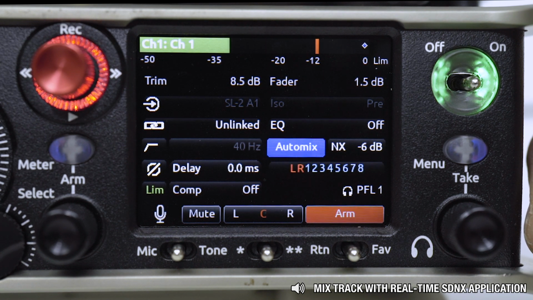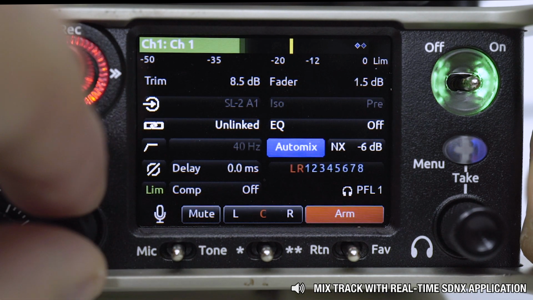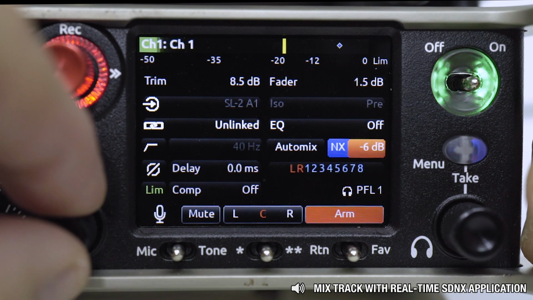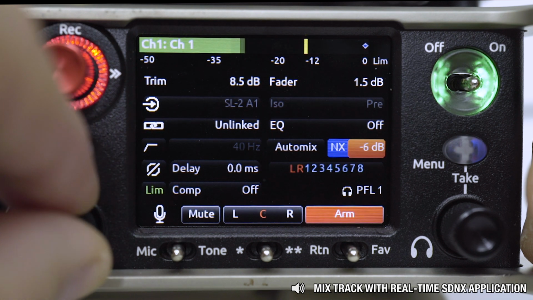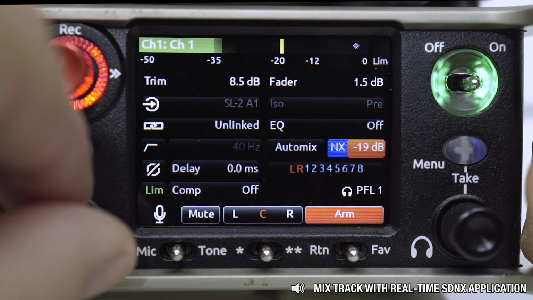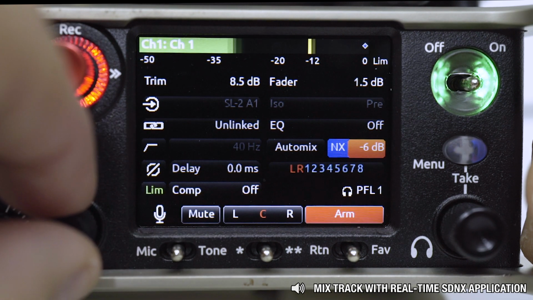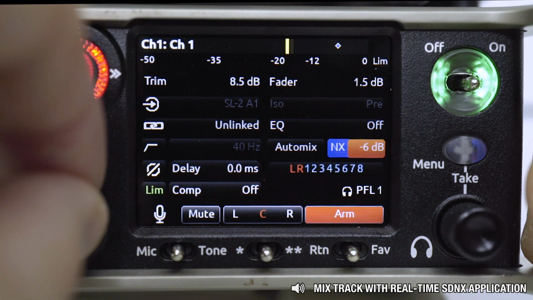And here at the top you can see the channel 1 signal meter and then a little diamond moving up and down, which indicates the amount of CEDAR sdnx noise suppression is being applied. To adjust the amount of attenuation of noise, you come to your NX field, and you can adjust this anywhere from 0, that's no suppression being applied, all the way down to -20 in 1 dB steps. Now typically, a good starting point is like 6 dBs and adjust it from there to get the optimal effect you're looking for.